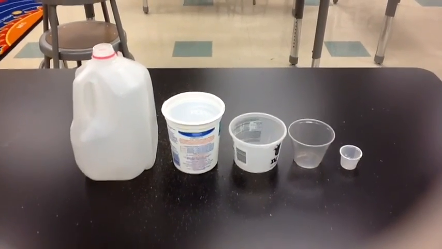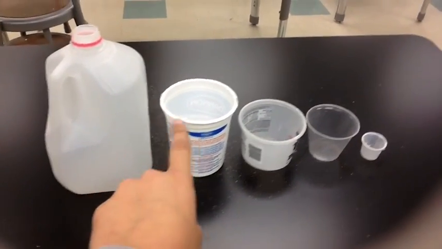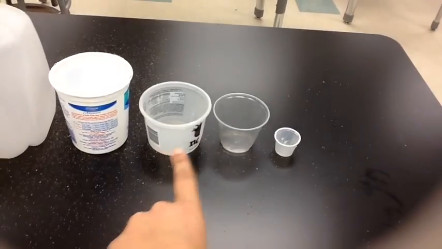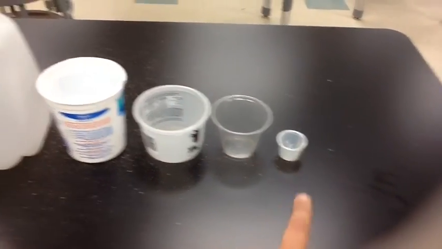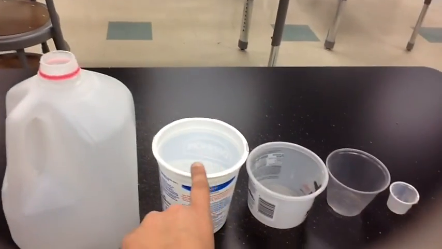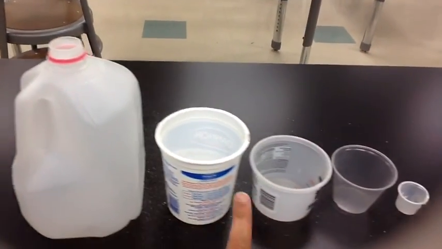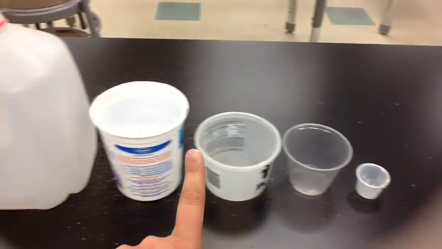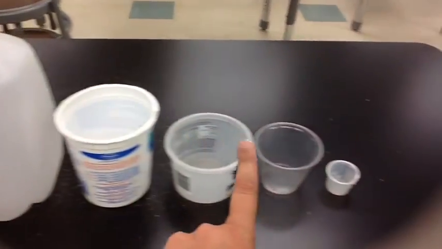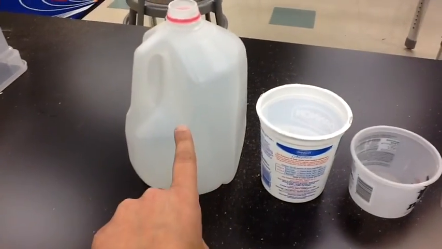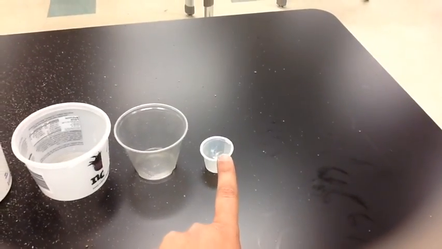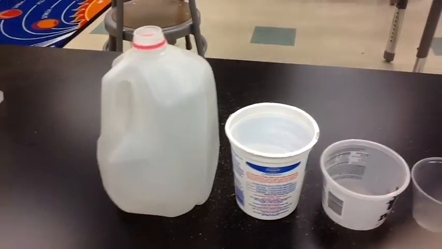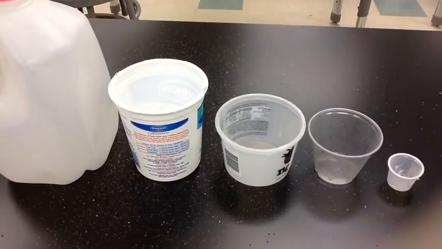So let's look at all the containers that we've talked about. 1 gallon, 1 quart, 1 pint, 1 cup, 1 fluid ounce. And when I did these, I said that 4 quarts go into a gallon, 8 pints go into a gallon, 16 cups go into a gallon, and then I didn't do this, but 128 fluid ounces go into a gallon.